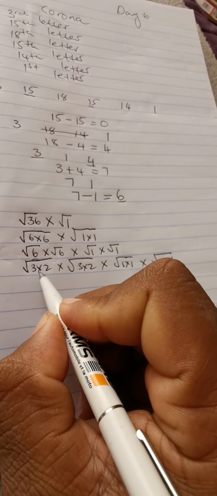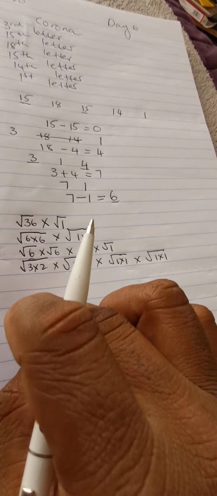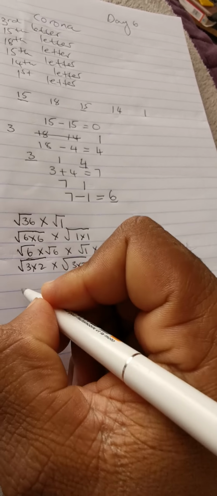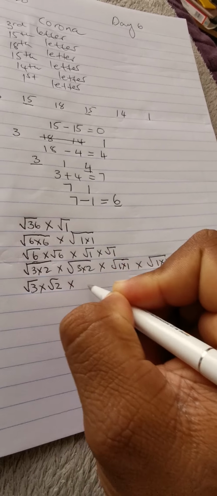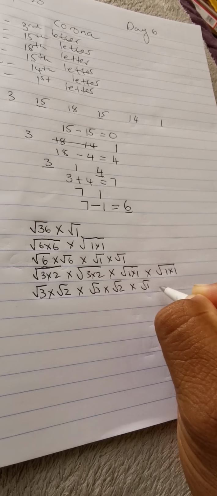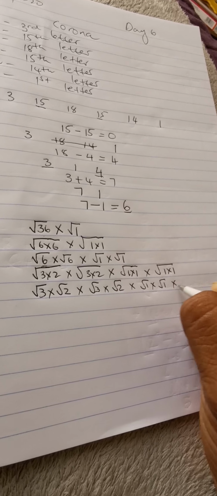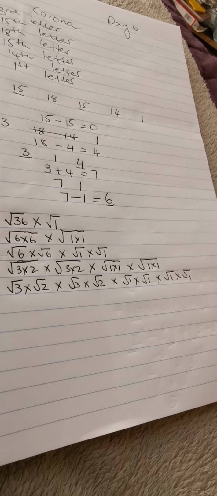So in mathematics, if you've got 2 numbers under one symbol, the square root symbol, being multiplied, you can separate them by doing the square root of 3 times square root of 2 times square root of 3 times square root of 2 times square root of 1 times square root of 1 times square root of 1 times square root of 1. Okay, now let's see.